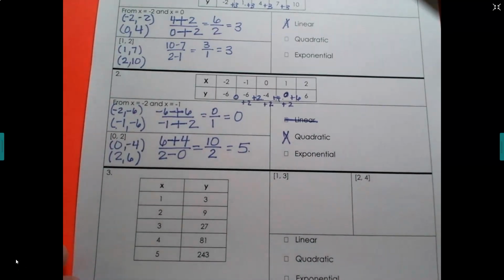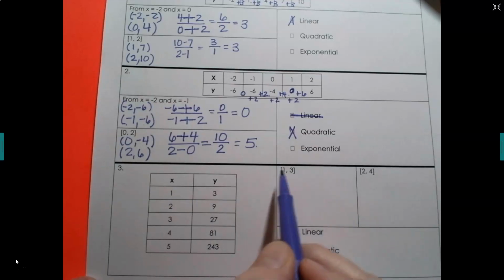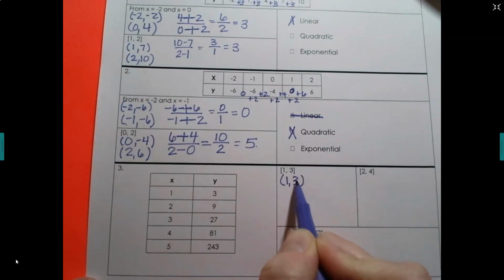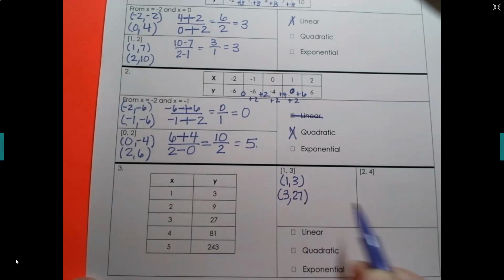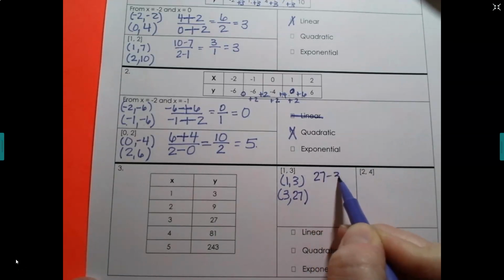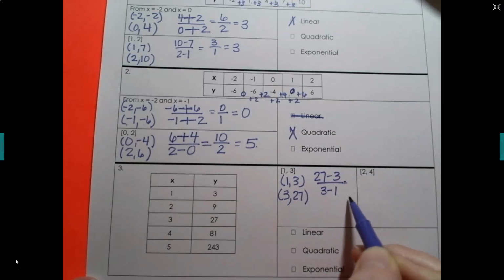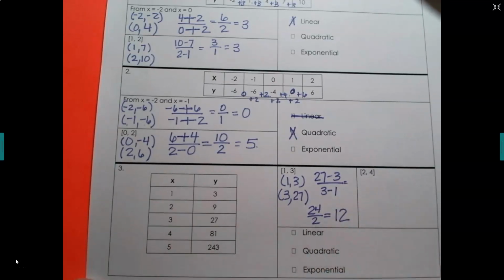And then for our last one, all right, I put the table the other way. It really just doesn't matter. You're still going to do the same thing. I'm giving you two x values. If x is 1, y is 3. If x is 3, y is 27. And then we're going to use our slope formula. 27 minus 3 divided by 3 minus 1. And I'm going to get 24 divided by 2, which is 12. It's a positive 12 slope.